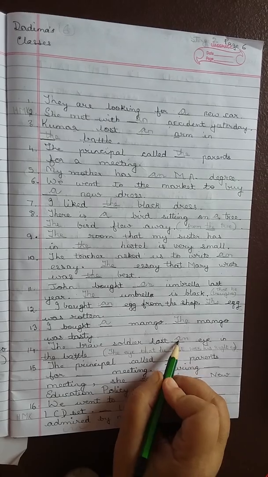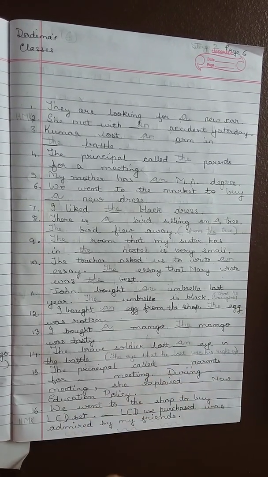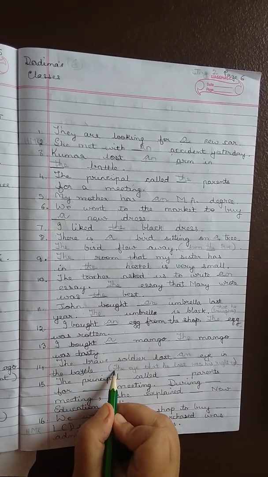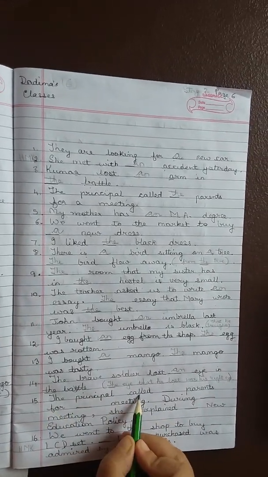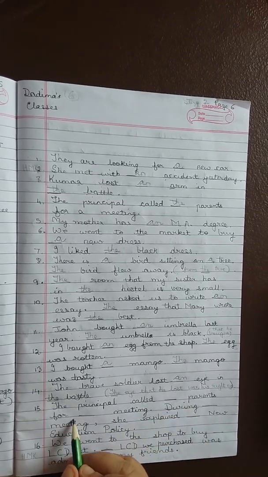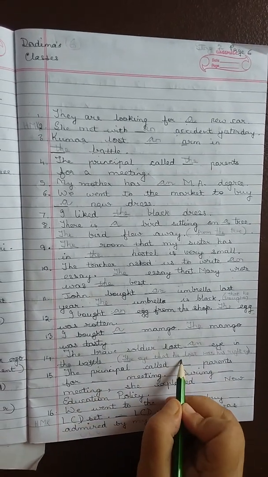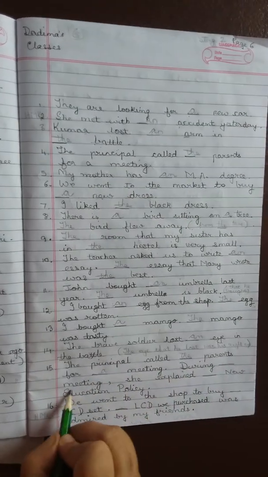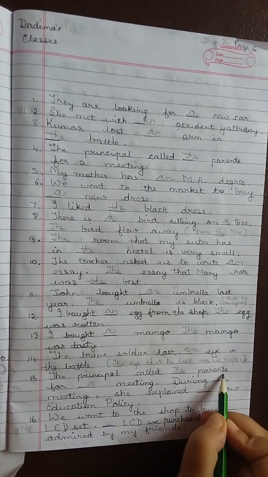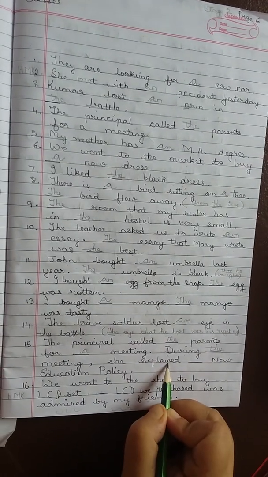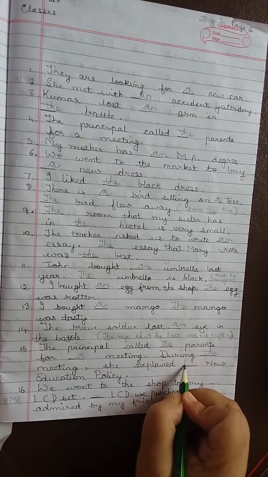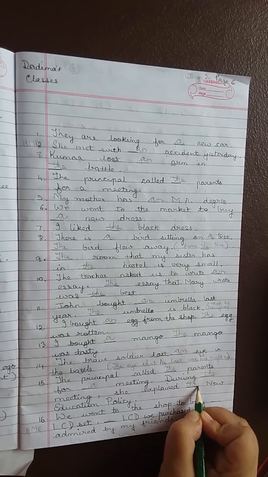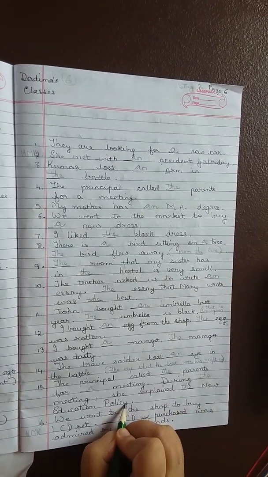Here in the first case, we don't know which eye, but if I say again, the eye that he lost was his right eye, then we write the. The principal called the parents for a meeting. Again we are repeating about meetings. So during the meeting, she explained the new education policy. You all know that we have a new educational policy 2020. So she explained the new education policy.